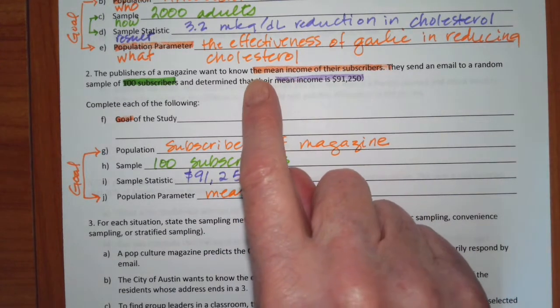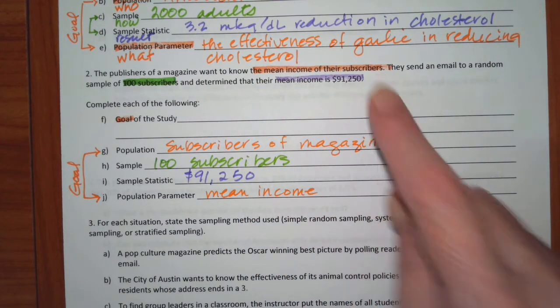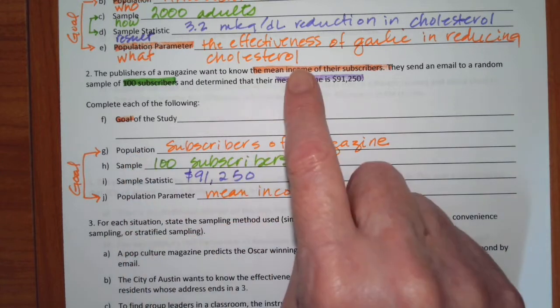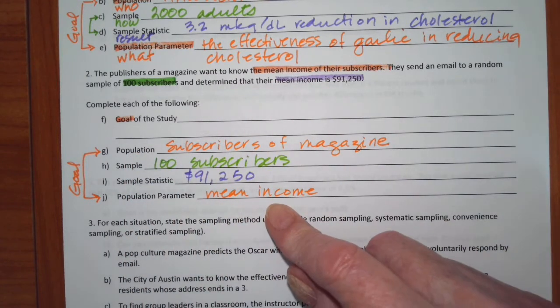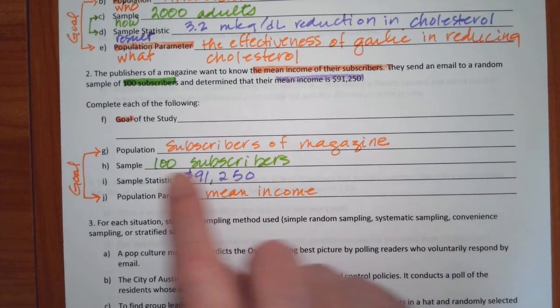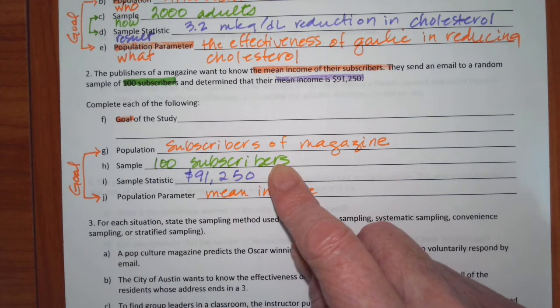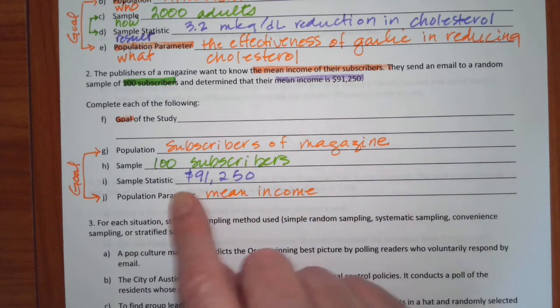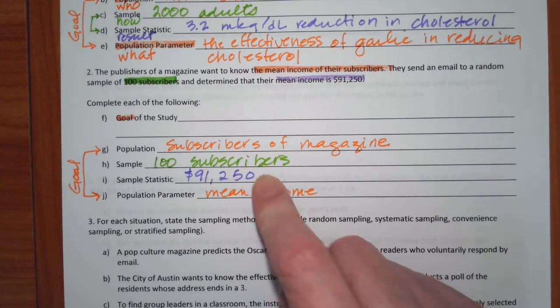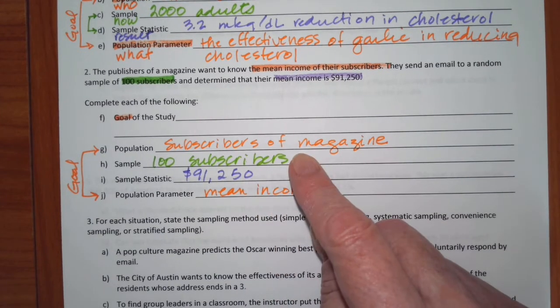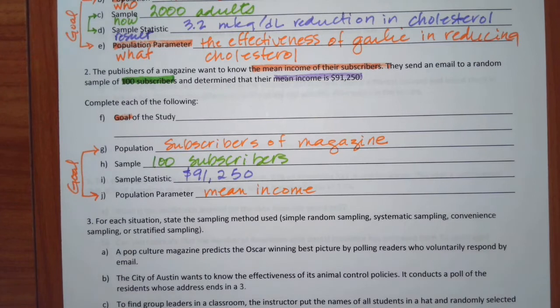So the goal is to find the mean income of the subscribers. So the subscribers was the population. The mean income is what they want to know. How did they do that? They sampled 100 subscribers. What did they get as the result? 91,250 was the mean income of those subscribers. So that's probably going to be close to the mean income of all of their subscribers. Okay, all right.